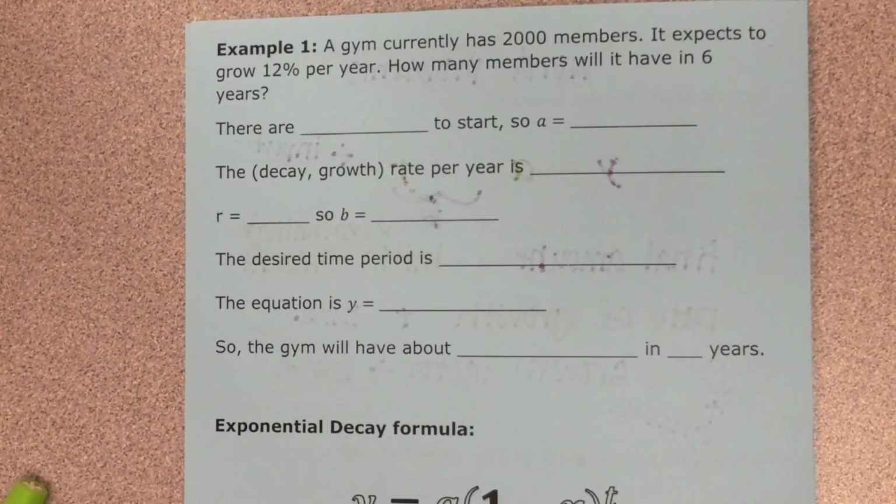All right, so let's look at an example where it is actually applied to a word problem. A gym currently has 2,000 members. It expects to grow 12% per year. How many members will it have in 6 years?